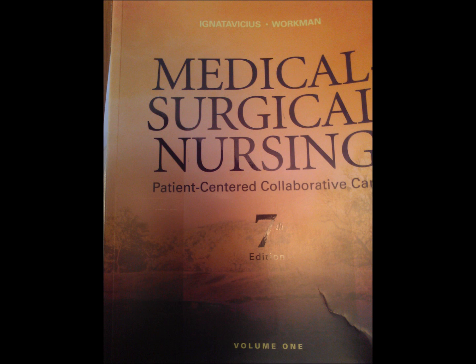For Trousseau's sign, you take a blood pressure cuff, put it on the arm, and inflate it to about 20 millimeters of mercury above what their systolic blood pressure has been running. So let's say their blood pressure has been running 180 over 60. Then you would inflate the cuff up to 200 and lock it in place.